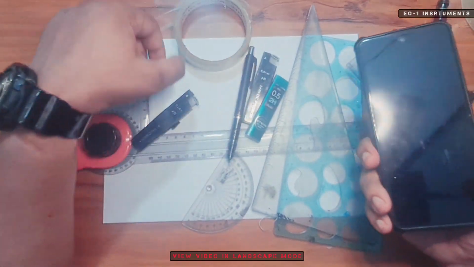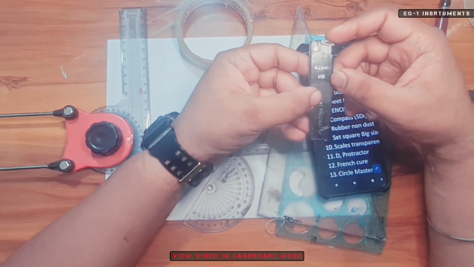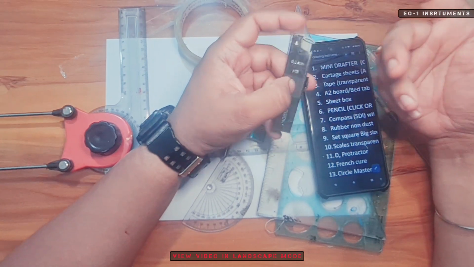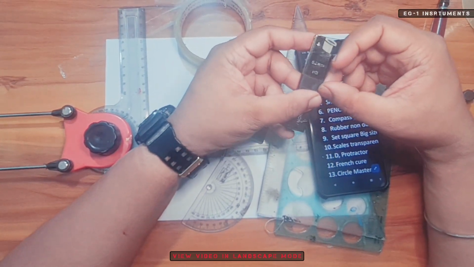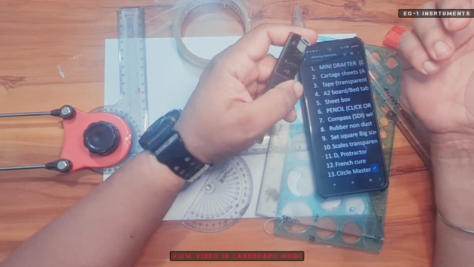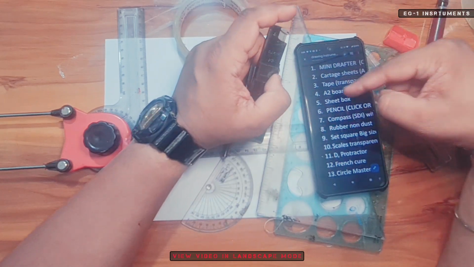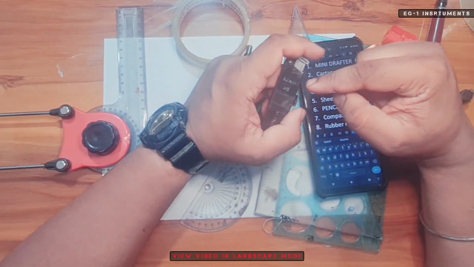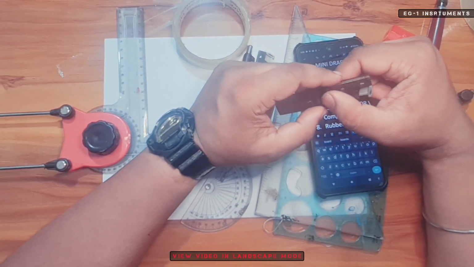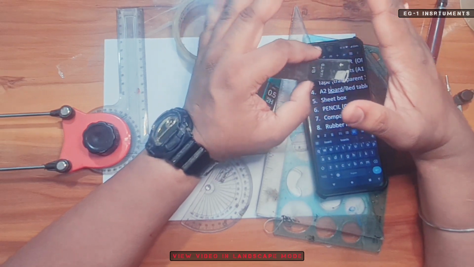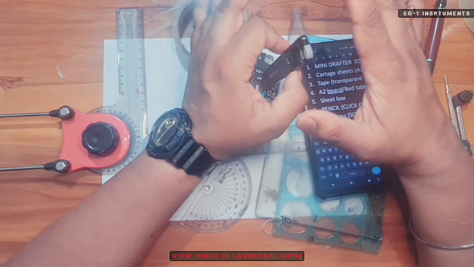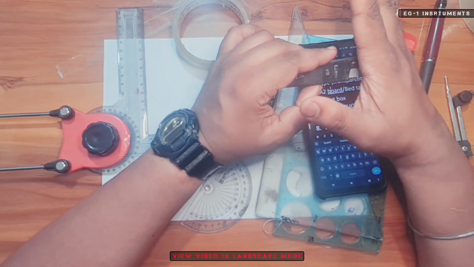Then again, this is HB. This is a standard lead, HB. You can see most of the pencils like Nataraj and Apsara, which are Indian brands, have the code HB written on them. This means it is not a very light pencil and not very dark. But in engineering drawing, you can't use an HB pencil. Exact HB standards don't match the engineering drawing standards. No one can use an HB pencil in engineering drawing by the standard if the HB is as per the ISO standard.